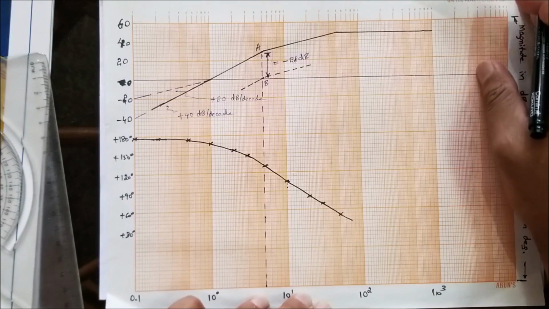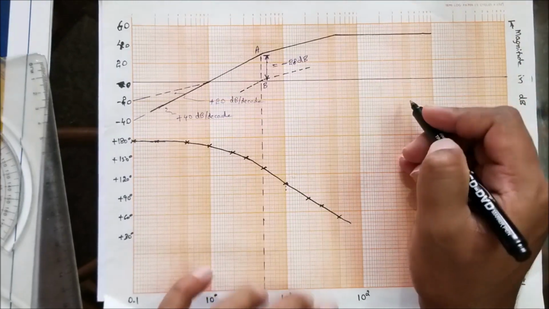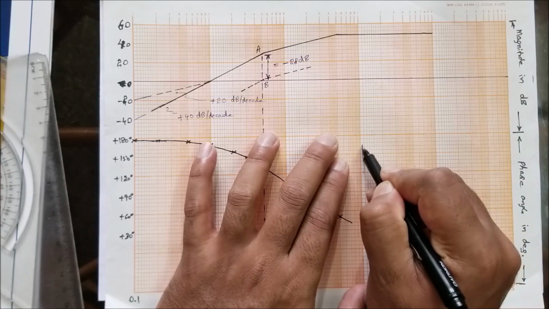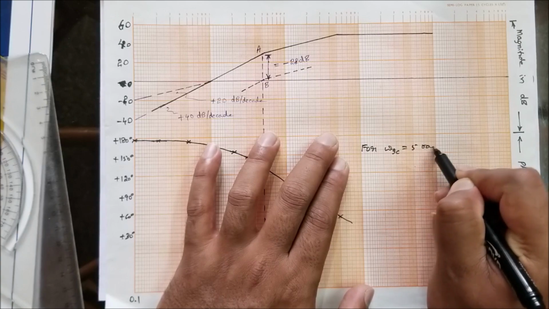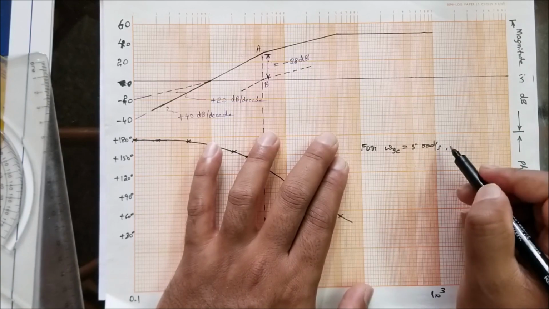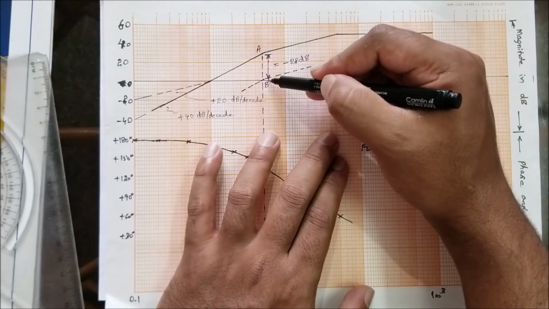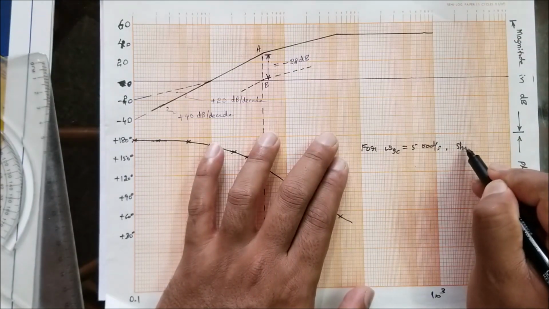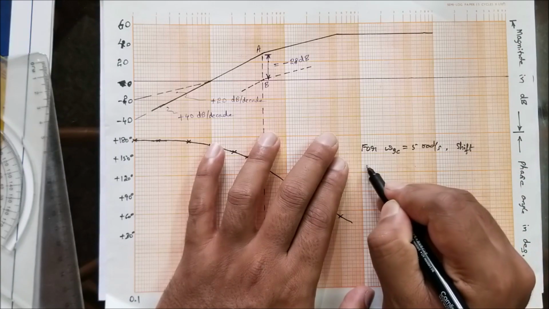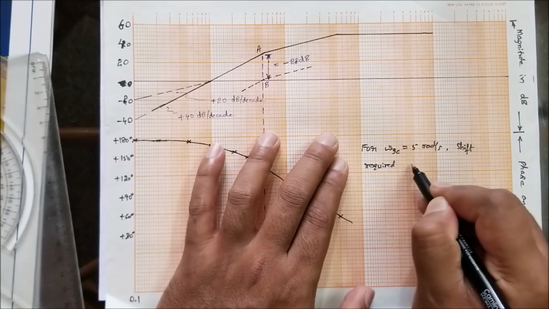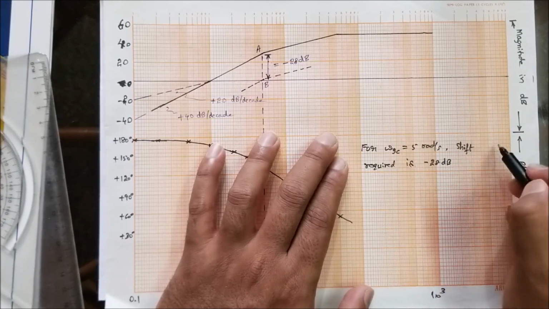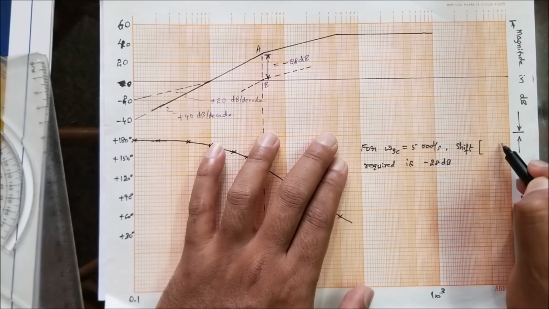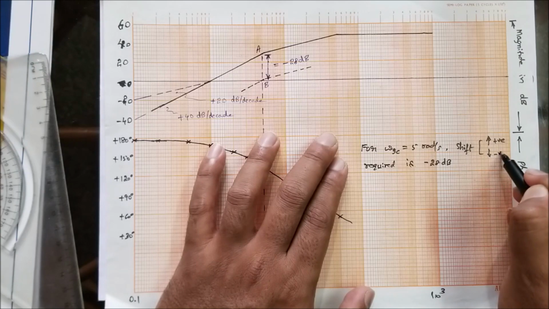For the gain crossover frequency to be 5 radians per second, I want the entire magnitude plot to shift from A to B. The shift required is minus 28 decibels, because shifts required upwards are taken as positive and shifts required downwards are negative.